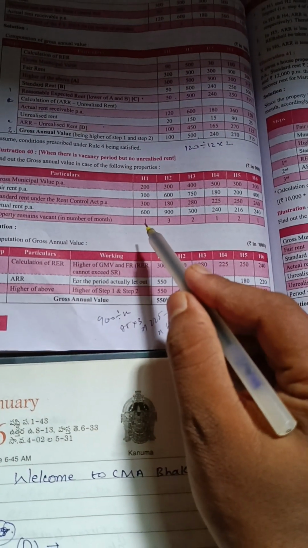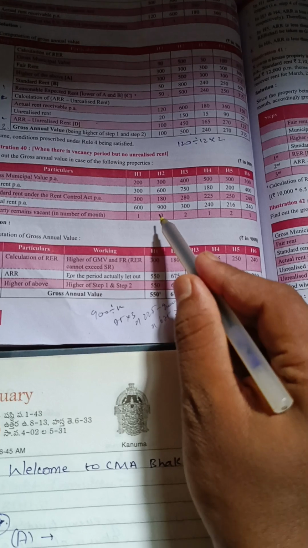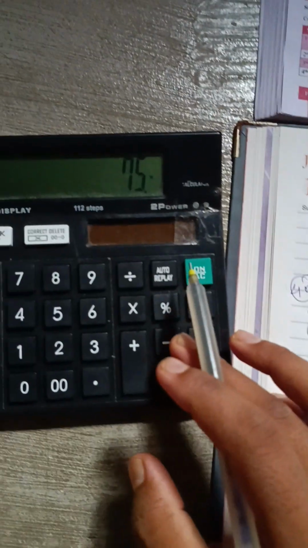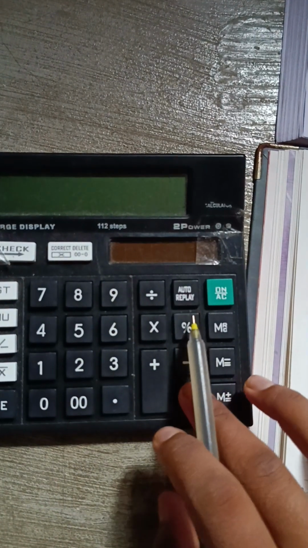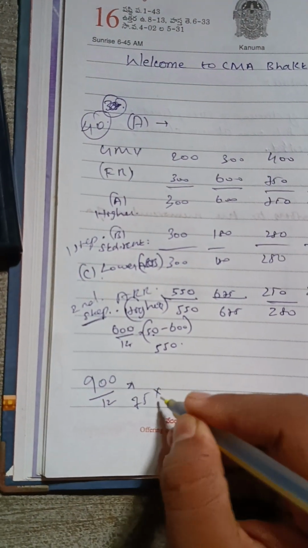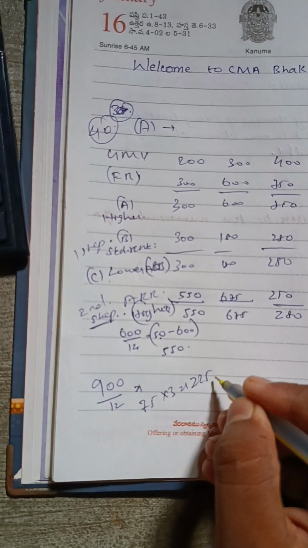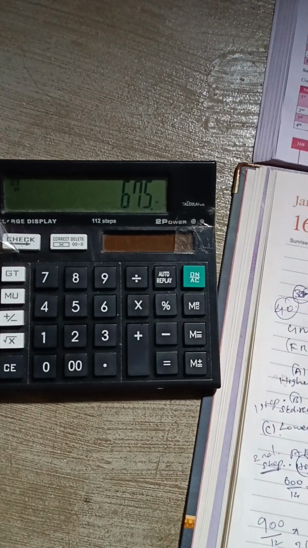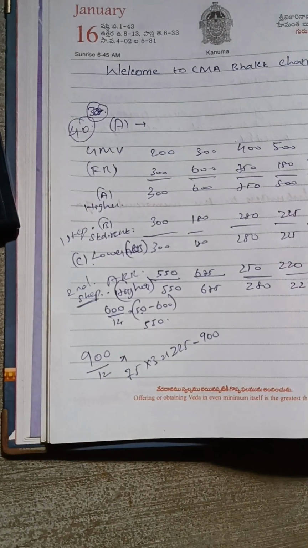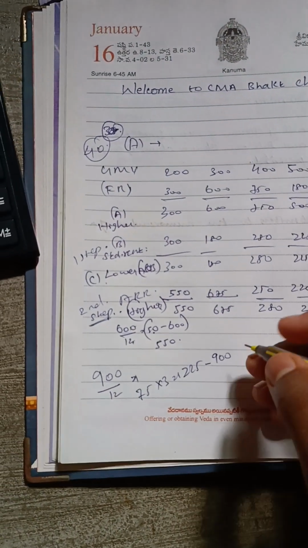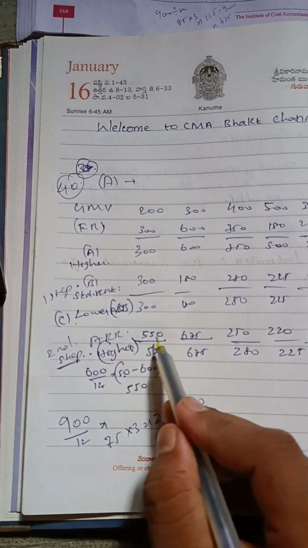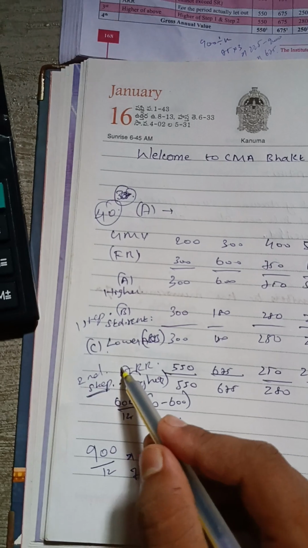Because 75 is the value for 1 month. So here we will take the number of months, 3 months. So 75 into 3, you got 225. You have to subtract this 225 from the given value 900. So we got 675. Like this you have to do the second step.